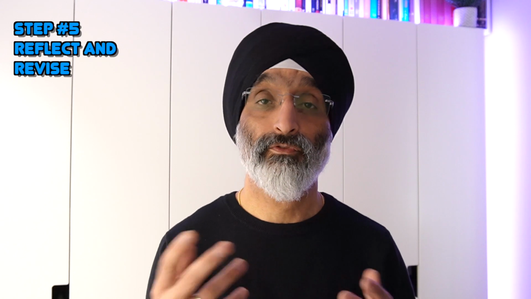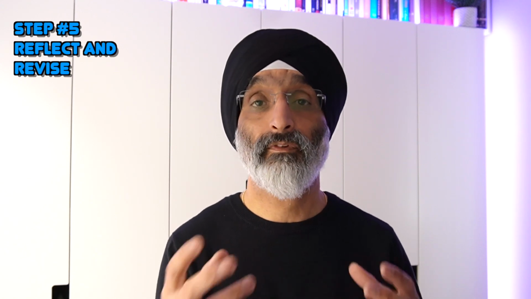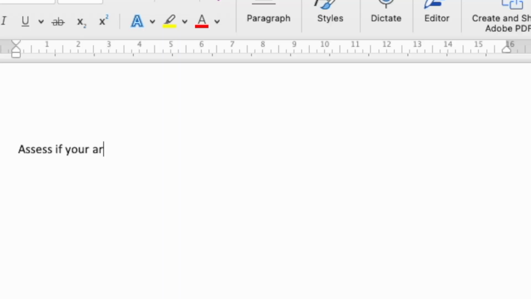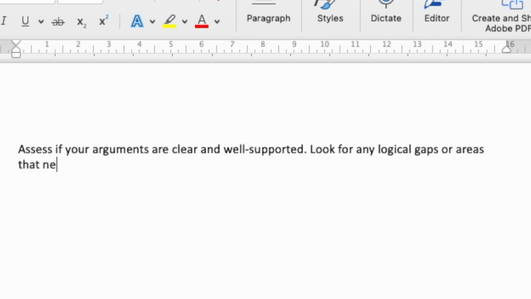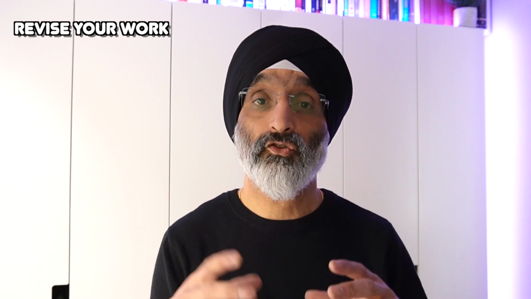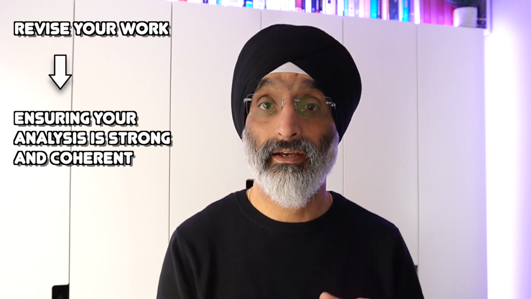Once you've completed your first draft, take some time to reflect on your analysis. Review your assignment and assess if your arguments are clear and well supported. Look for any logical gaps or areas that might need further development. Once you've done this, then revise your work accordingly, ensuring your analysis is strong and coherent.